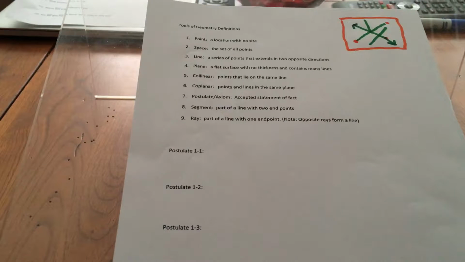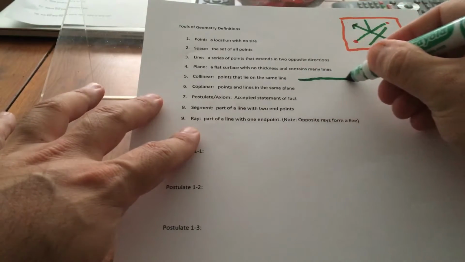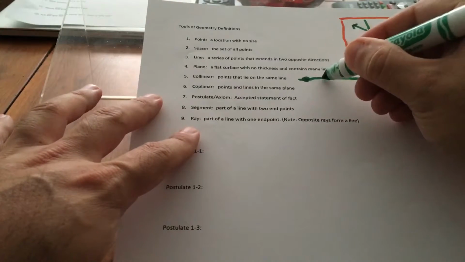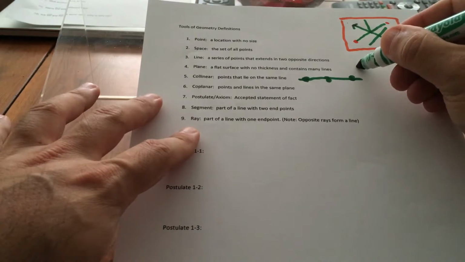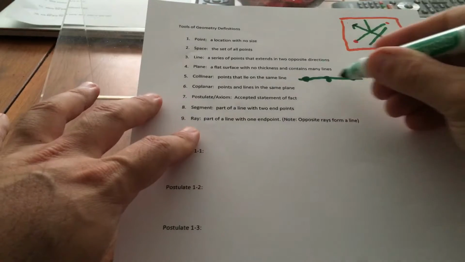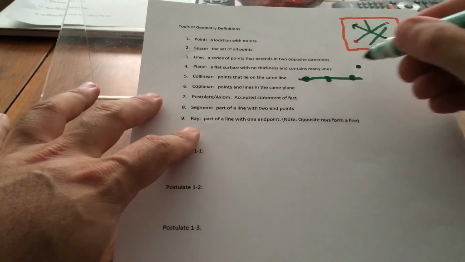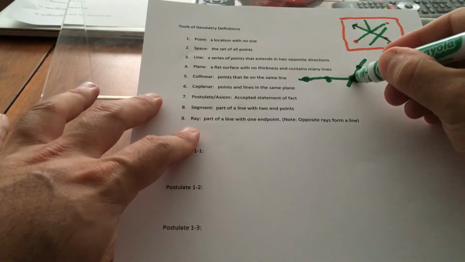Collinear means points that are lying on the same line. So in this case, if I wanted to say collinear, this point, this point, this point is all on the same line. Those 3 points are collinear. If I had a point up here, this point is not collinear because it's not on the same line. However, if I connected a line down through here, these 2 points would be considered collinear. So collinear just means any points that lie on the same line.